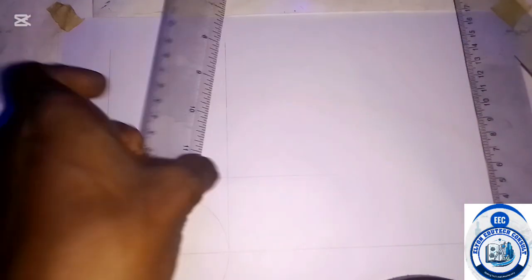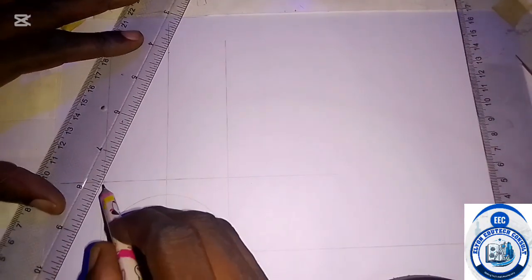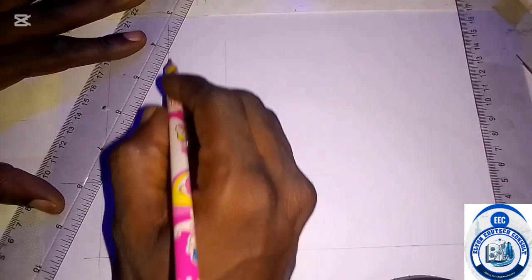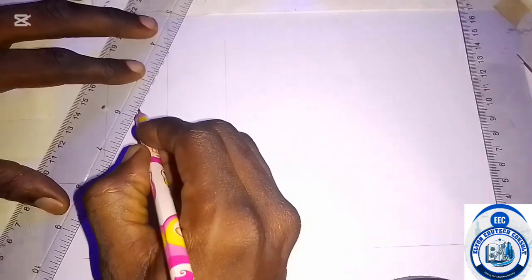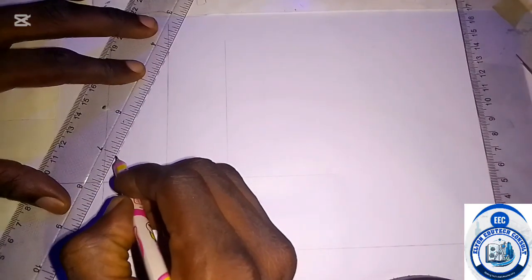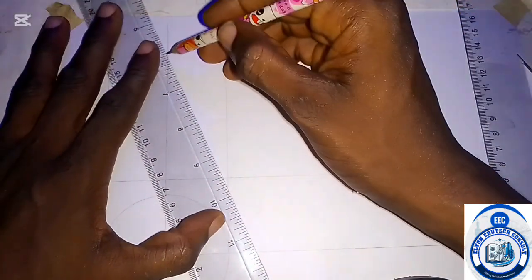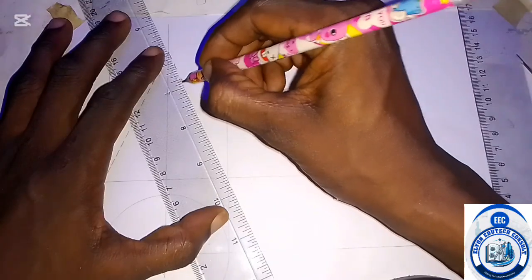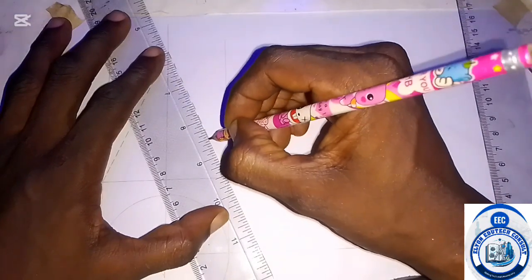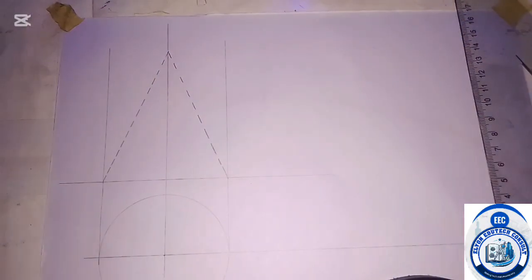From that point now, I'm going to produce a broken line to touch the base of the cone this way. Do the same at the other side, this way. I hope you can see that now.